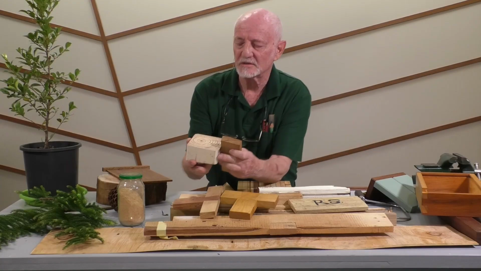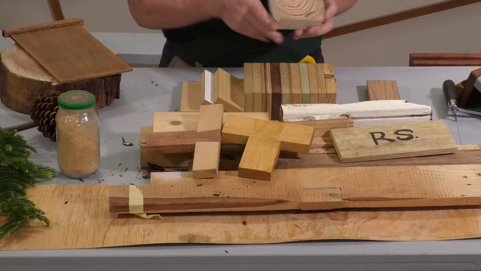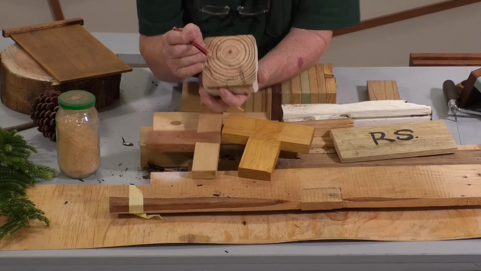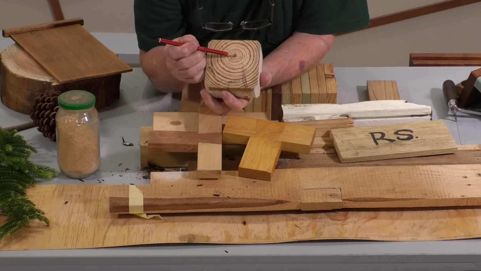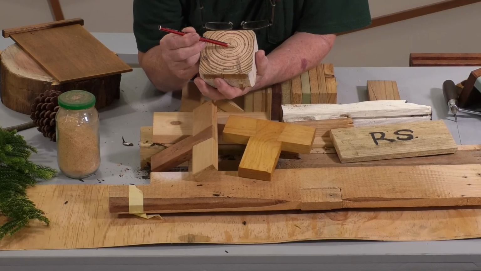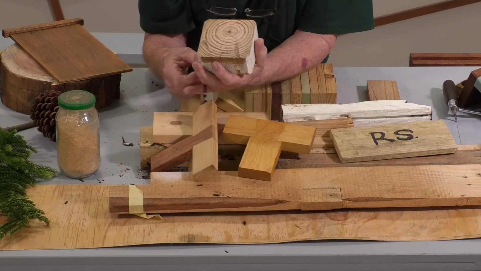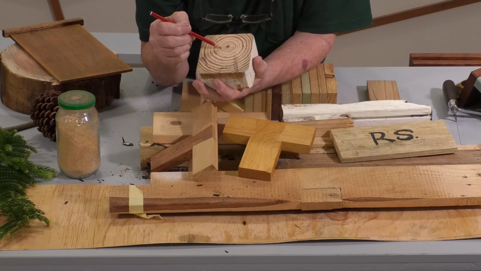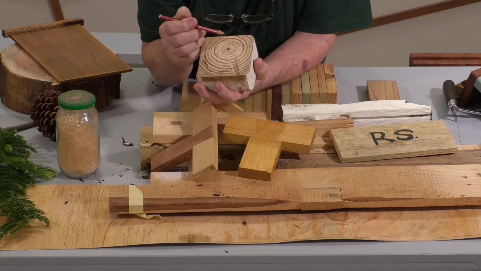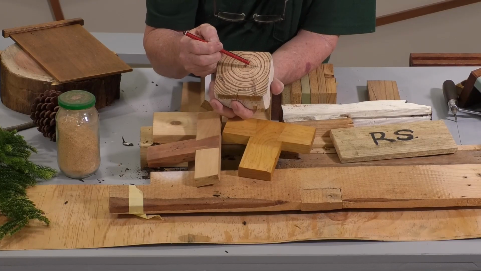Now when I talk growth rings, I'm talking about this. I just want to show you, this is the pith of the tree. That's the little sapling that just came out of the seed. And every year the tree takes carbon out of the atmosphere and applies it around the pith. You can tell there is dark and light areas.